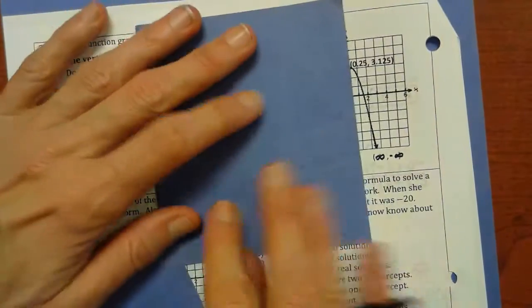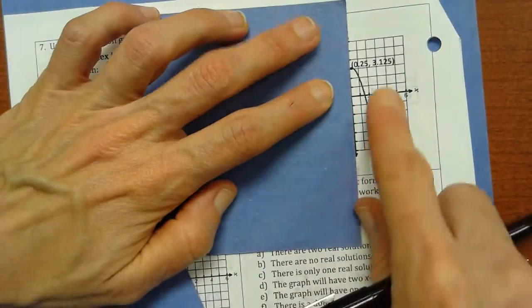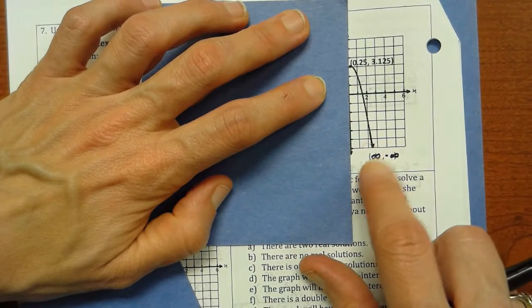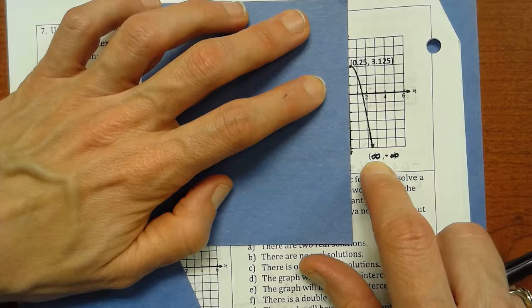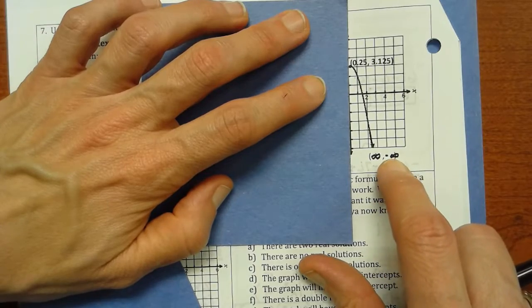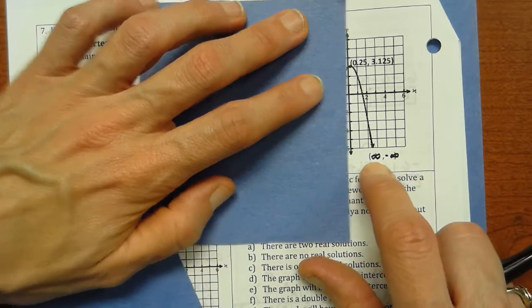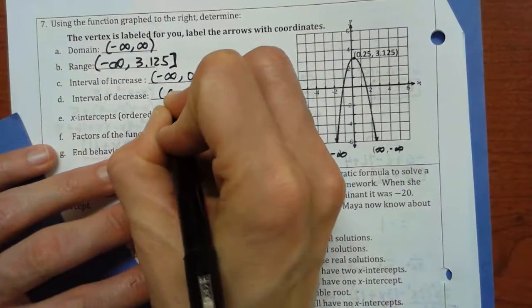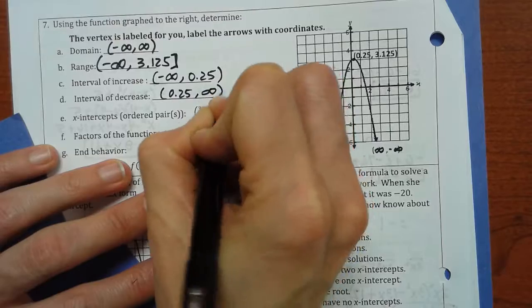And then for the decrease, this is the downhill part of the roller coaster. It starts at 0.25 and it goes to infinity. We're looking at the x values for intervals of increase and decrease. So it doesn't matter that this y value is negative infinity. It's this that matters. So from 0.25 to infinity.